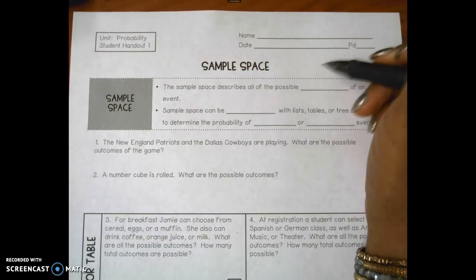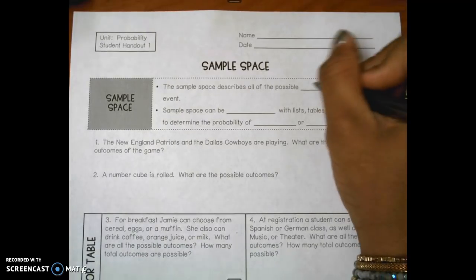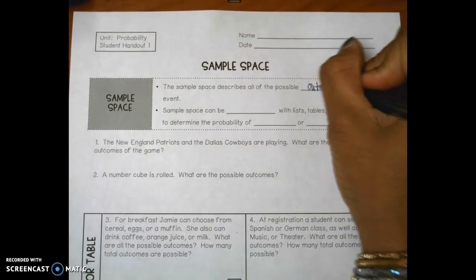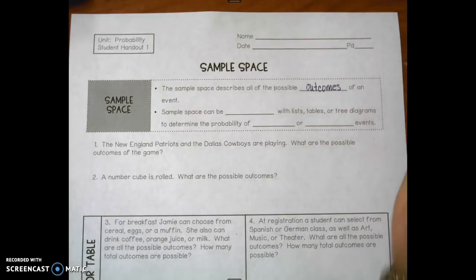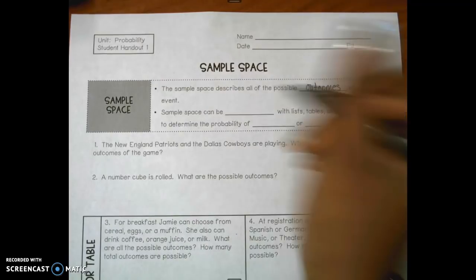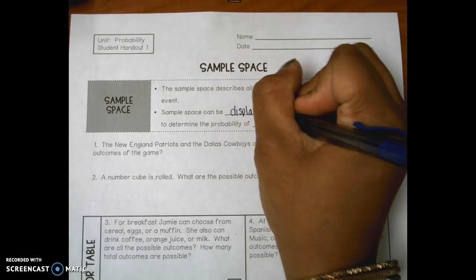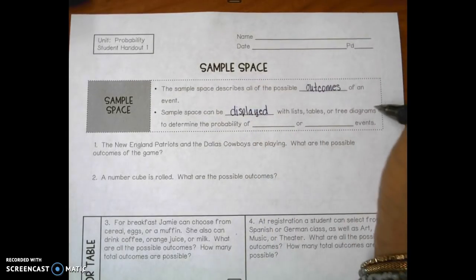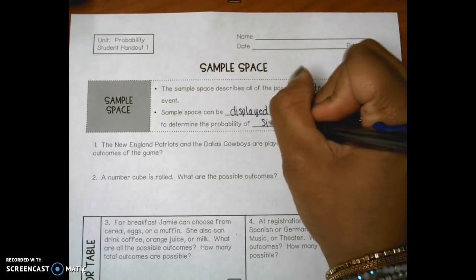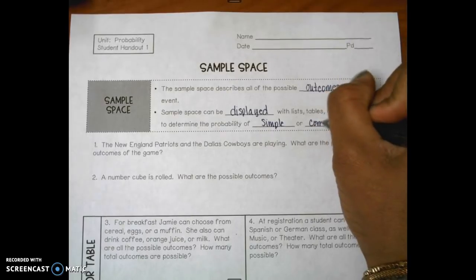The sample space describes all the possible outcomes of an event. The sample space can be displayed with lists, tables, or tree diagrams to determine the probability of simple or compound events.